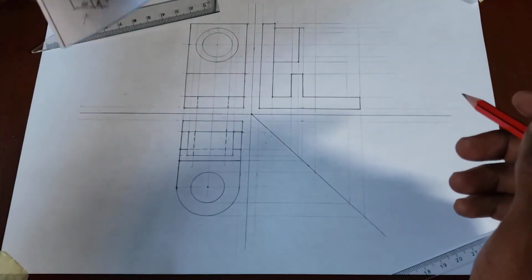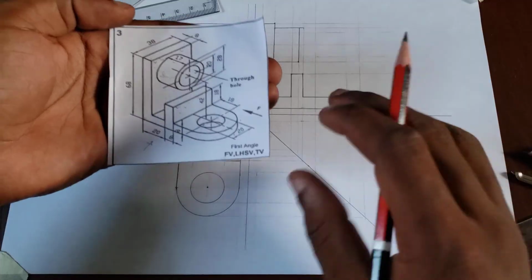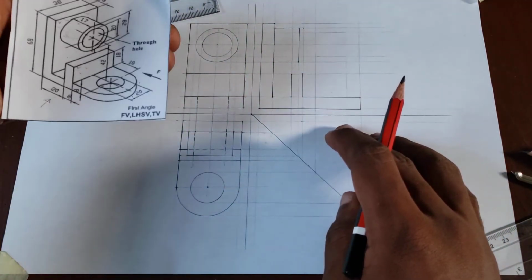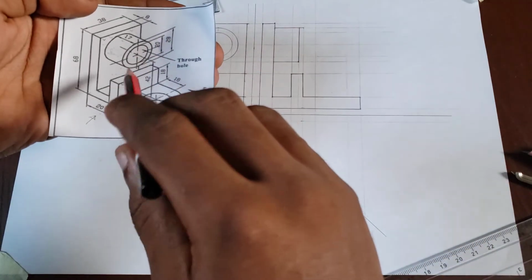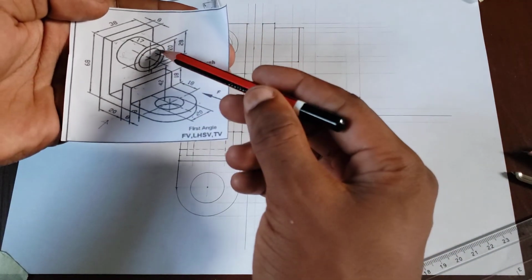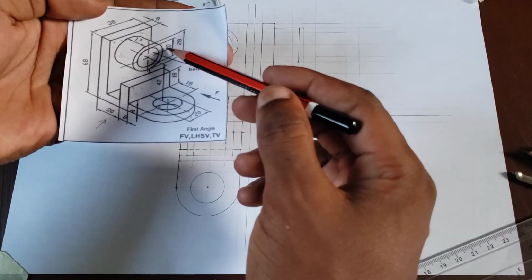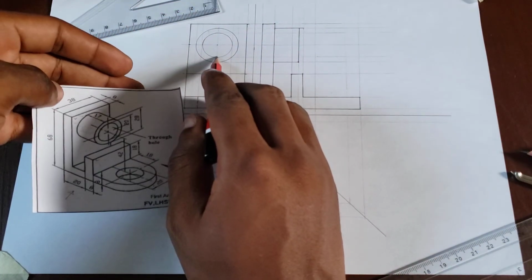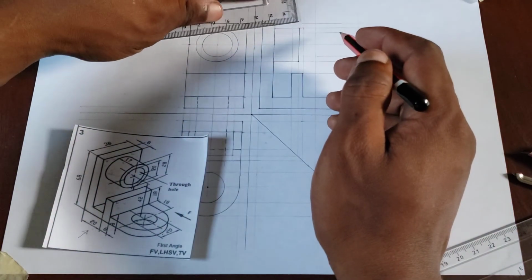So the features which I will see are those, but there are hidden features. The small circle here of diameter of 20 millimeters, this one already, so I'll draw the dotted lines.